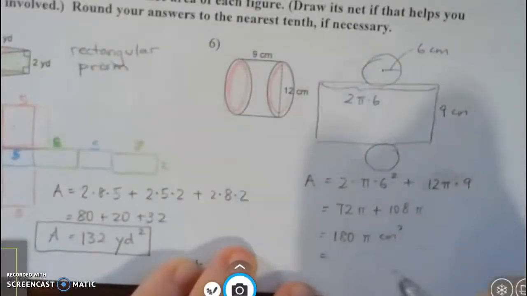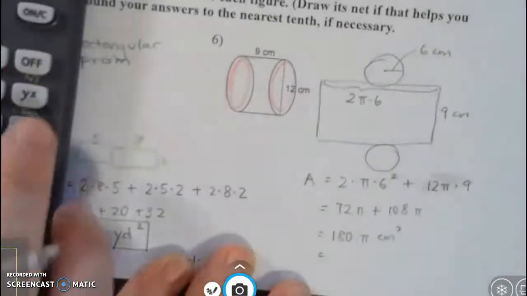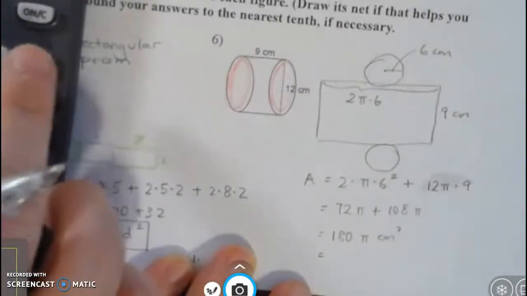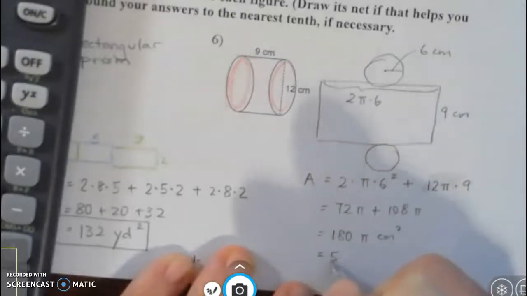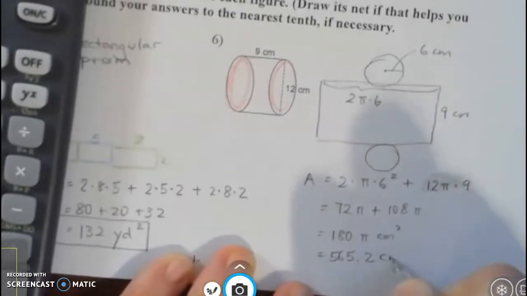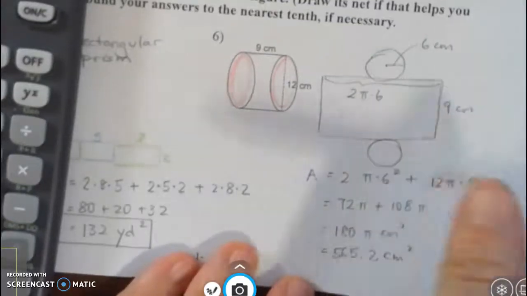And it asked to round to 1 decimal place, or tenth, if you need to. So that's going to be 180 multiplied by 3.14, and that leaves me with 565.2 centimeters squared. And that's my final answer.